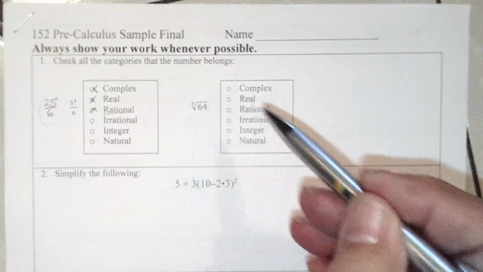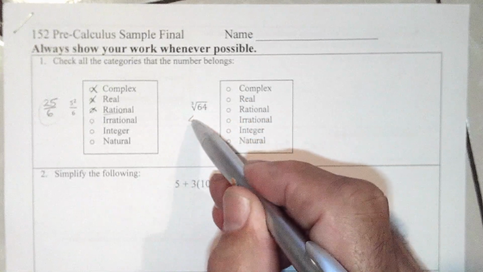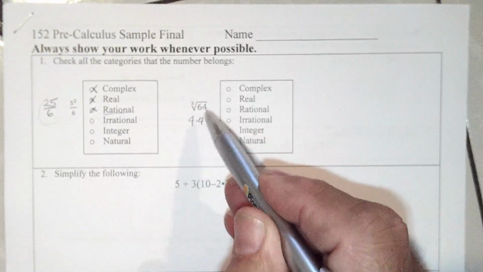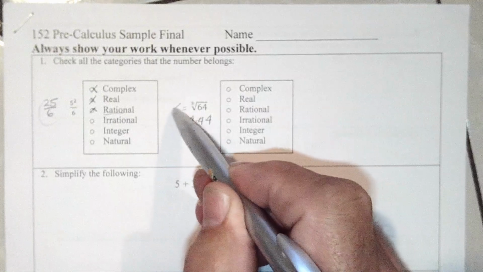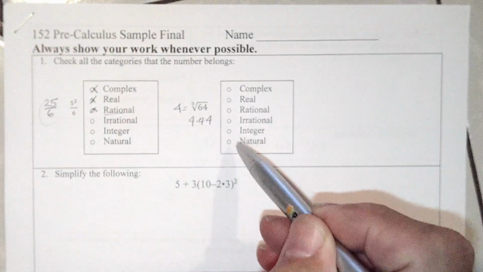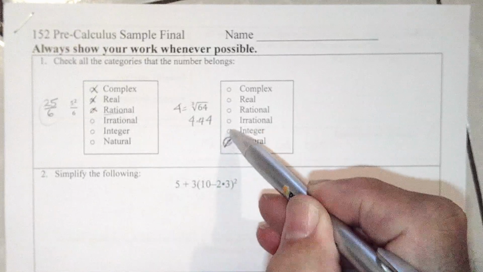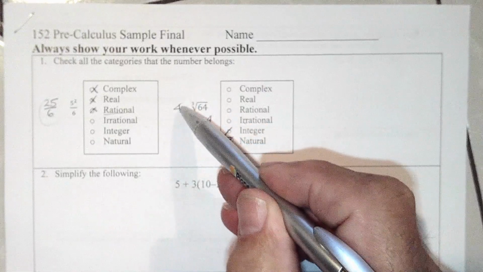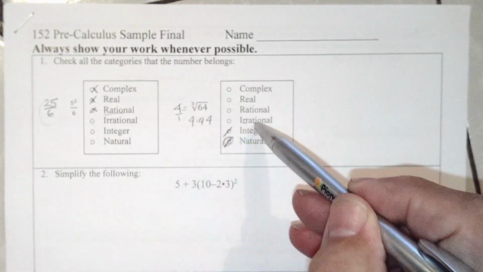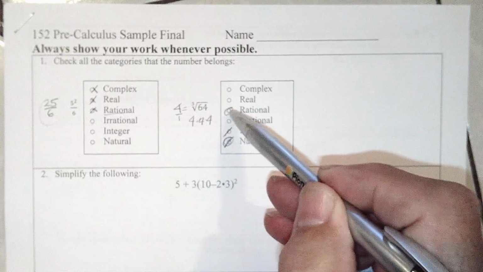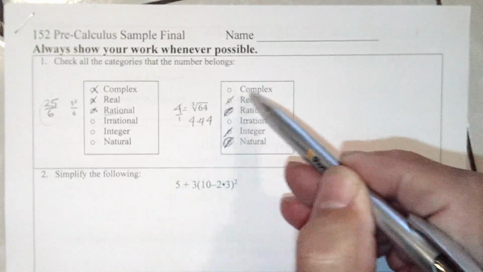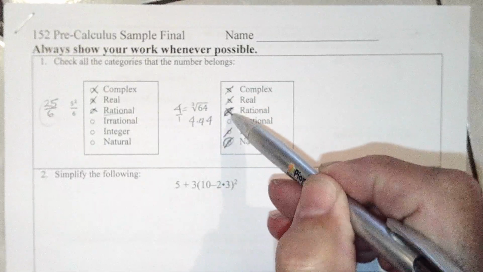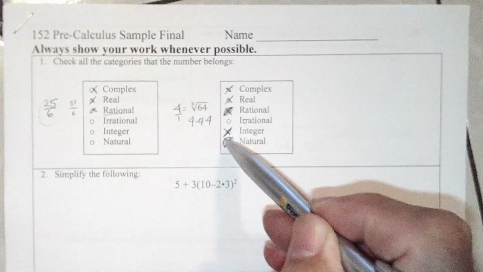Cube root of 64. So 4 times 4 times 4 makes 64. So the cube root of 64 is 4. That is a natural, an integer, not an irrational. That would have to be not a fraction. This is 4 to 1. So it's not irrational, but it is rational, a fraction, and rationals are real and complex. Everything but irrational.